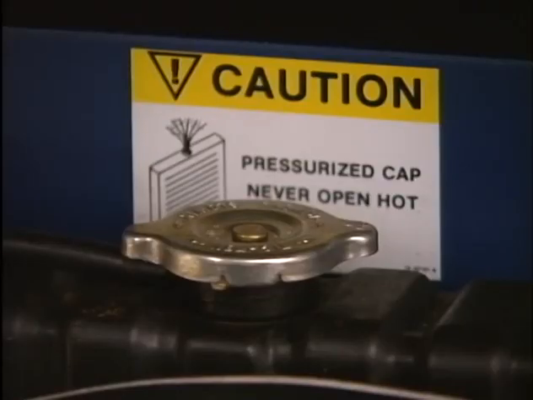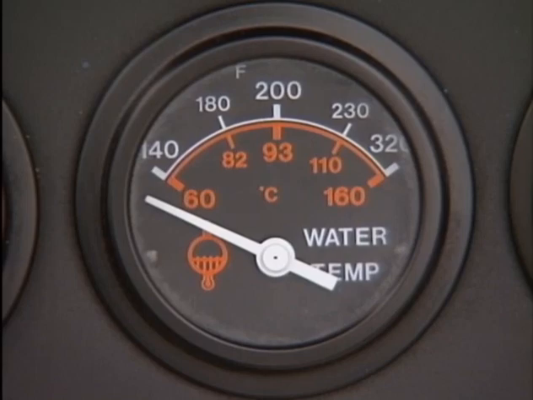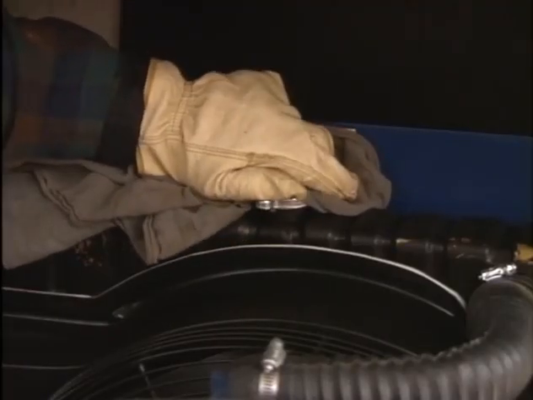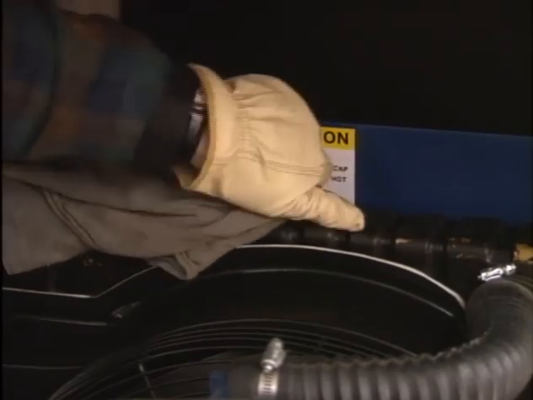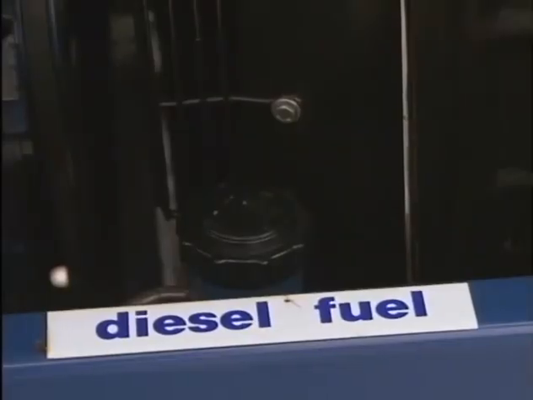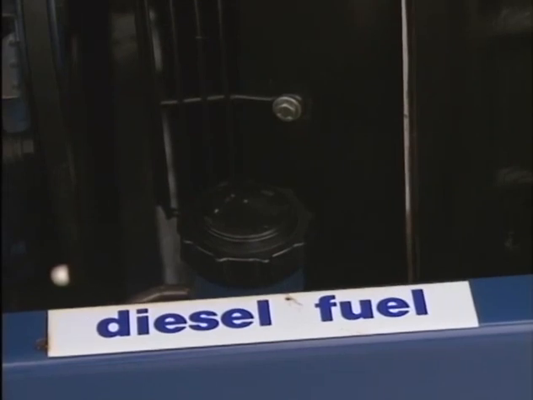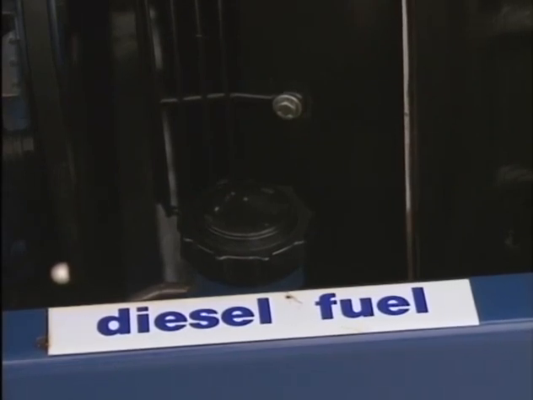Do not remove the radiator cap or air compressor oil filler cap while the engine is running. Allow the engine to cool before removing the radiator cap. Be certain no pressure is in the system when removing the compressor filler cap. Do not refuel while the engine is running. Allow it to cool before refueling.